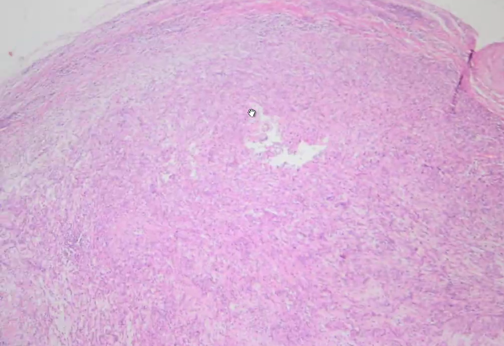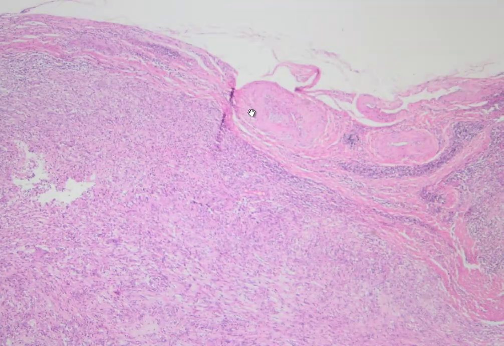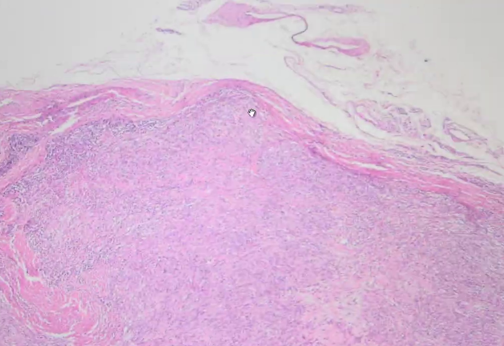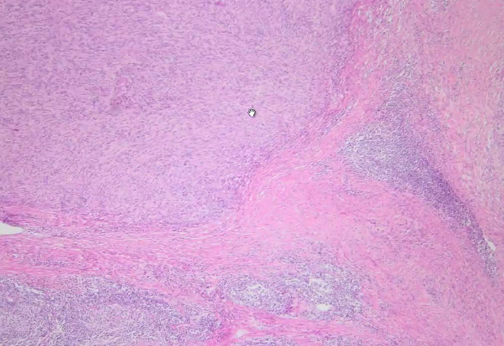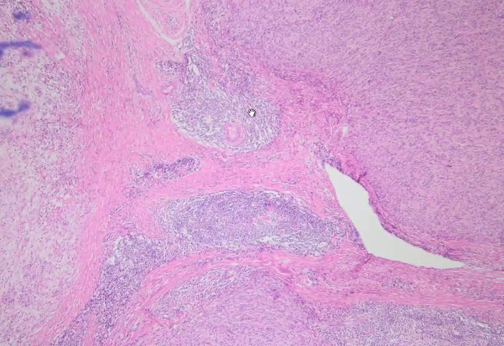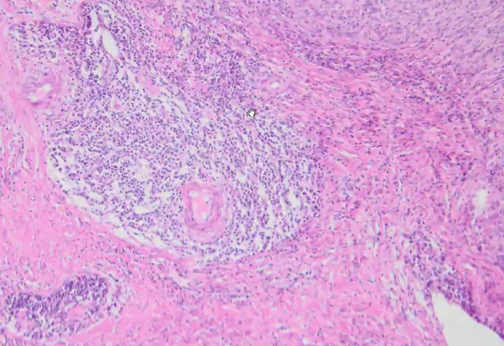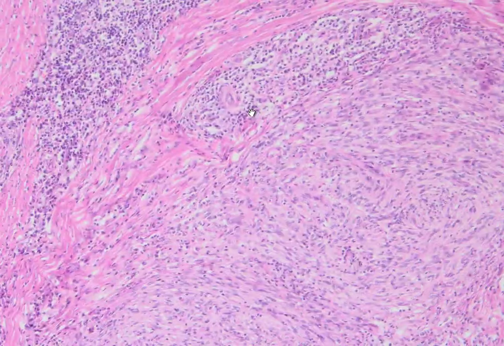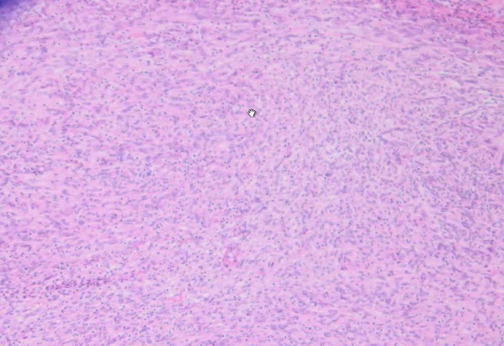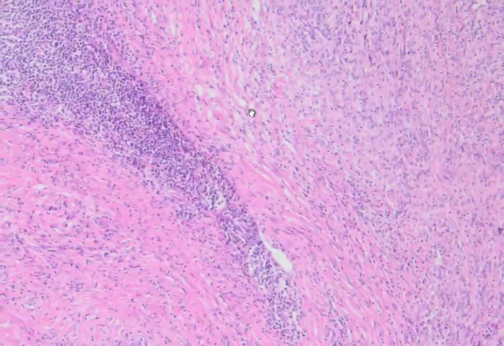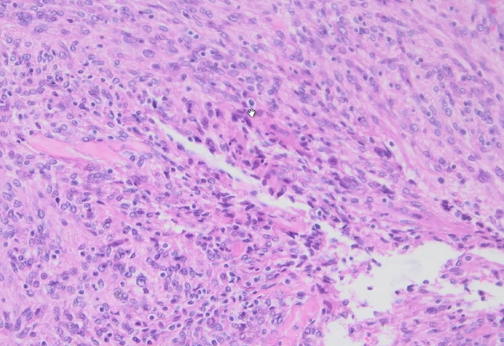We have these finger-like protrusions throughout the capsule here, and here this nodule is a finger-like protrusion itself, and again we have this chronic inflammation. I don't know if I noticed this kind of chronic inflammatory cells around synovial sarcoma before, so I suspect another diagnosis.